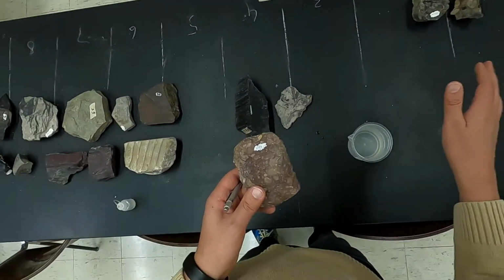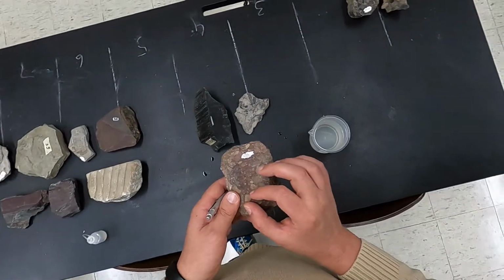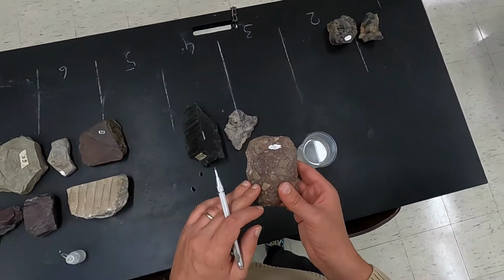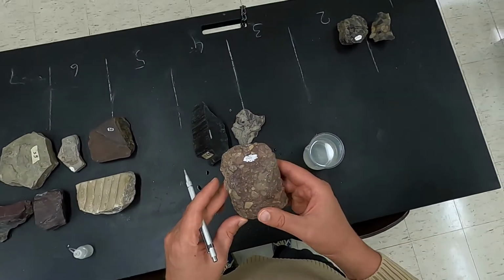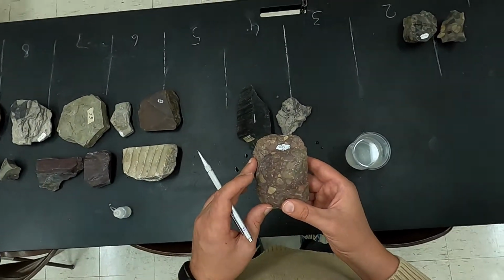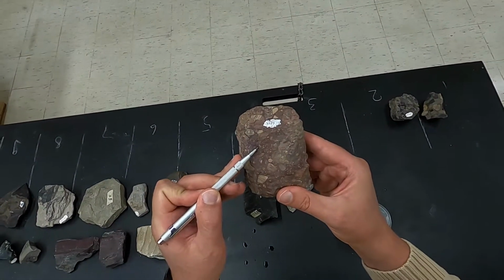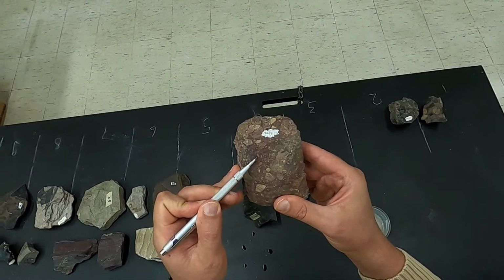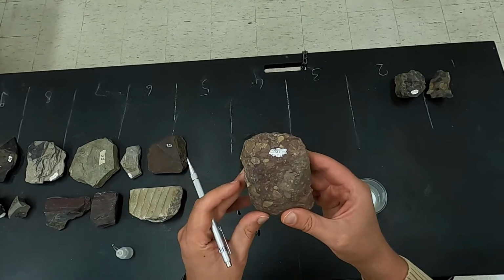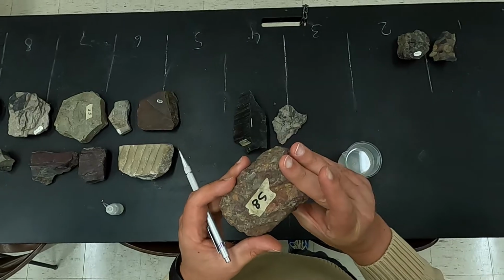In terms of grain size, however, I can say that these are slightly smaller. So the grain size here is a little bit smaller, and there is a little bit more heterogeneity in terms of grain size. So we have clasts that are on the order of less than half a centimeter, to clasts that exceed the centimeter, to very tiny clasts that are on the order of 2 millimeters.